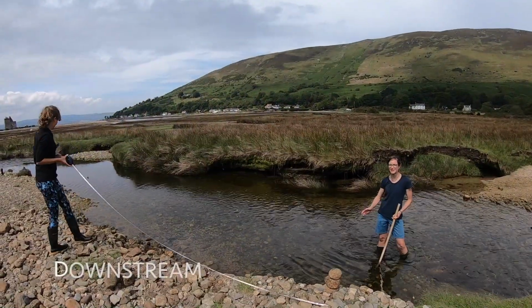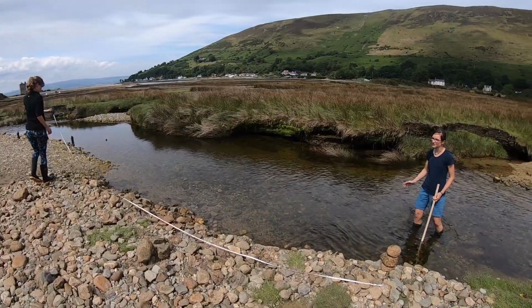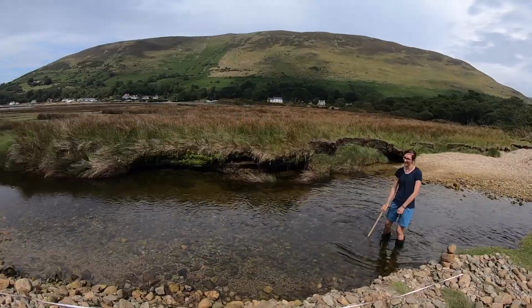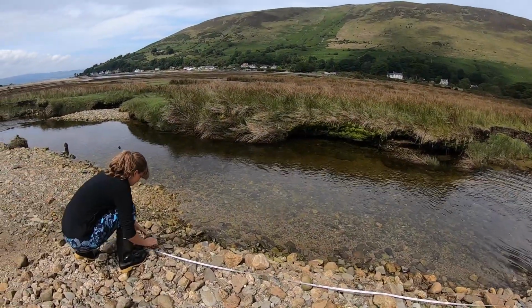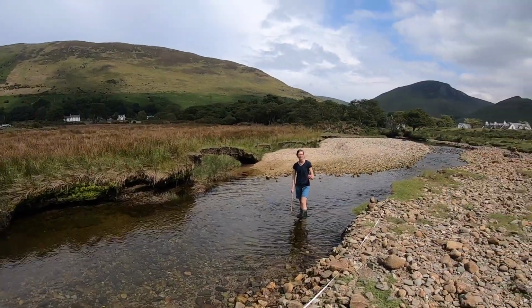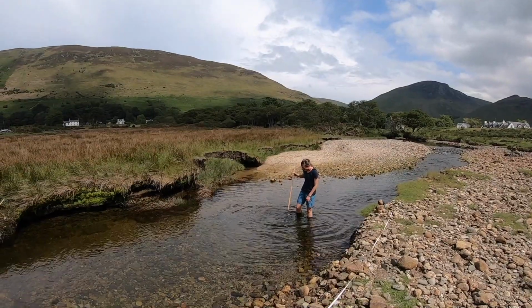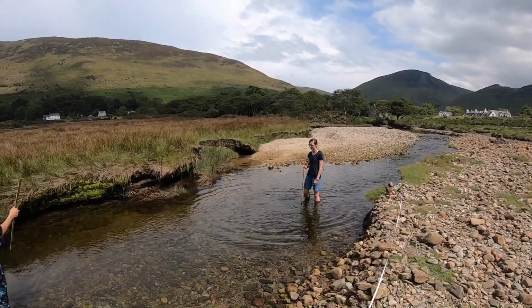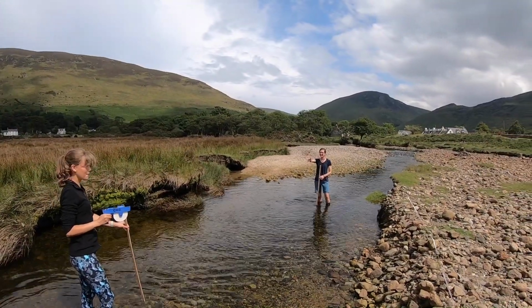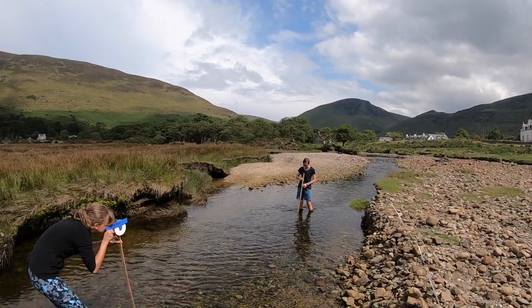We're now going to be taking measurements down the stream. Each of our measurements is going to be done across 5 metres. We're going to put our tape measure down there. The first measurement we're going to take is going to be the gradient. For this, we need 2 metre ruler sticks held at the surface of the water. Franny's then going to use the clinometer, and she's going to take the measurement from the top of her metre ruler stick to the top of my metre ruler stick.